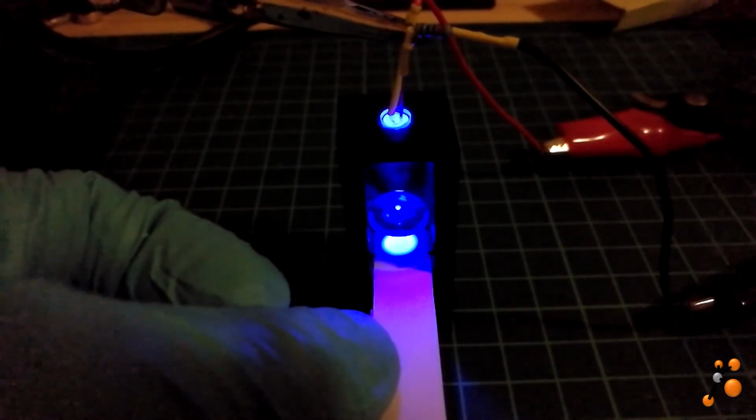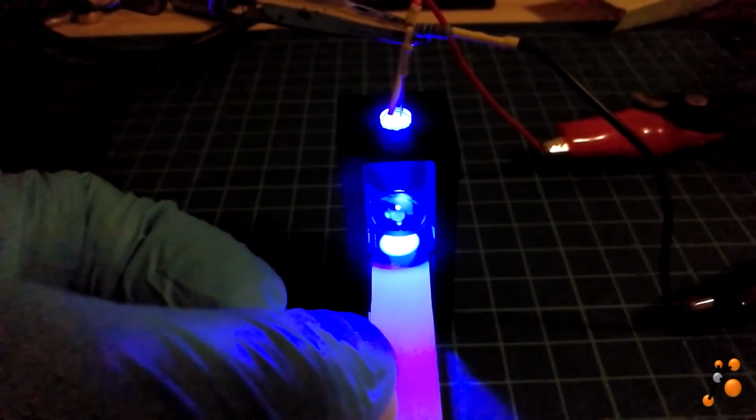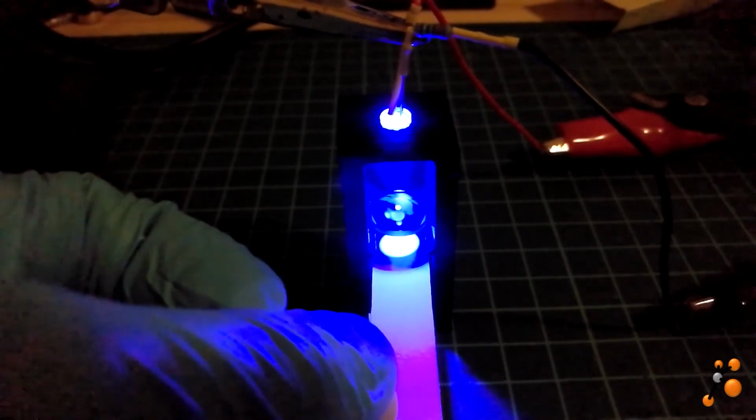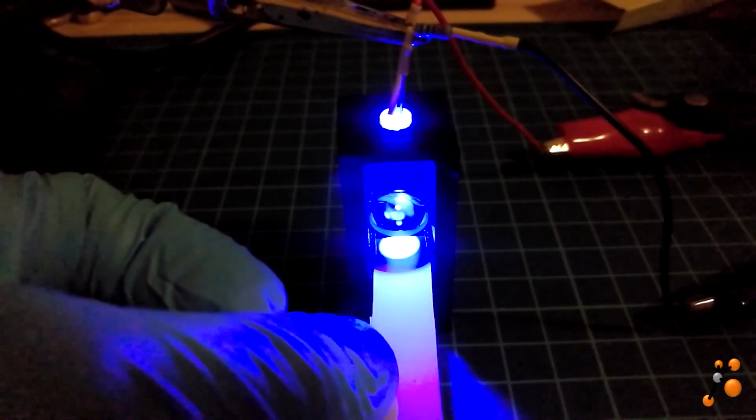But it's not exactly what I expected. Honestly, I really expected something focused on one dot, like a maximum of 3 micrometers, you know. But yes, well, it's like this. Let's add a little bit more power. And now I am at 4 volt.